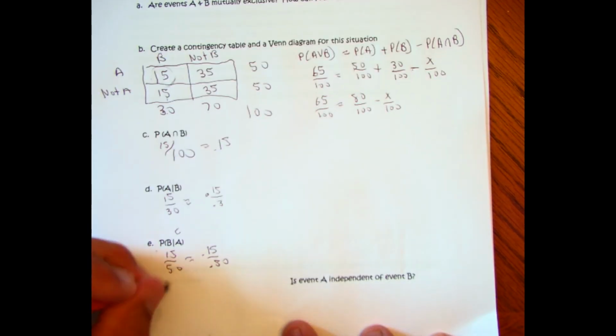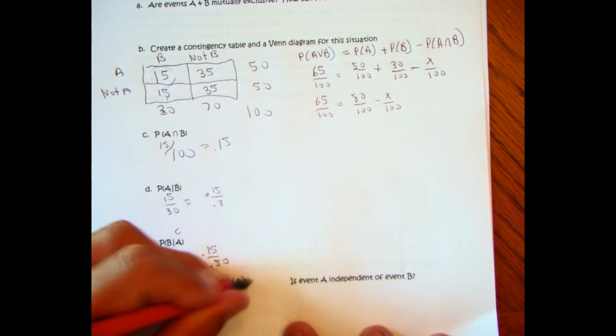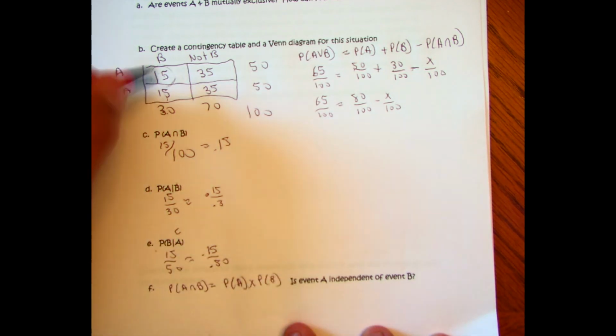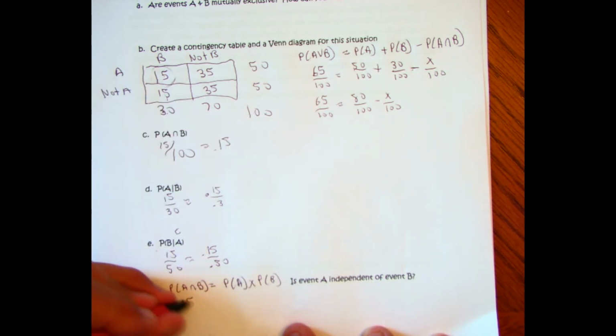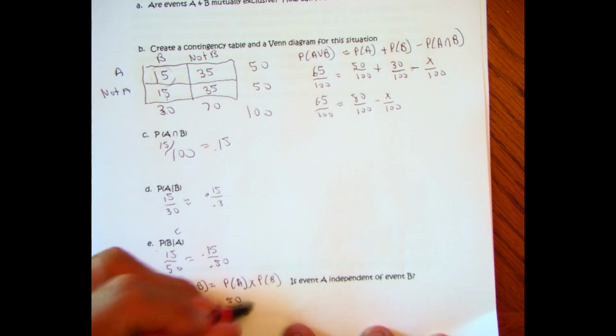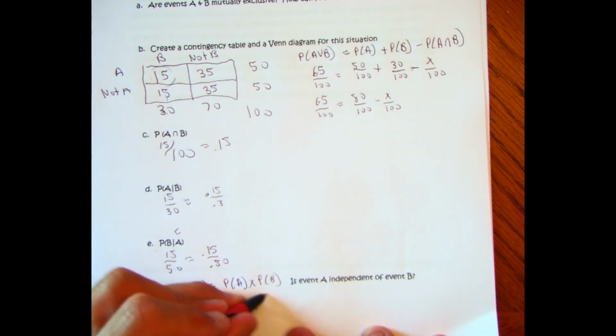Are A and B independent? Again, you've got to use your rule. Probability of A and B equals the probability of A times the probability of B. Well, we know that A and B is 15 out of 100. Probability of A is 50 out of 100. Probability of B is 30 out of 100.